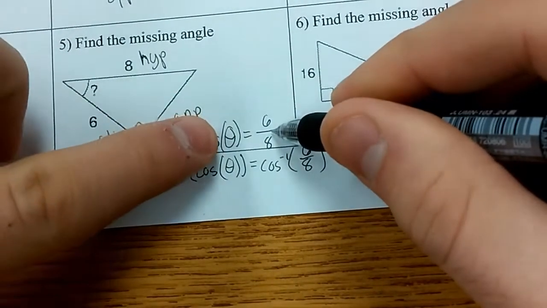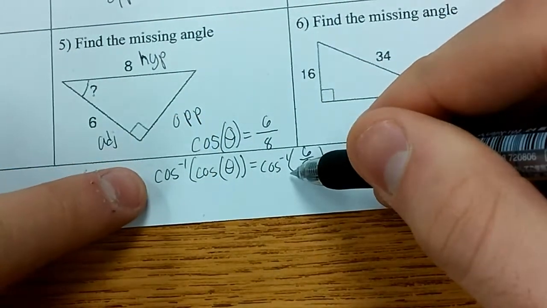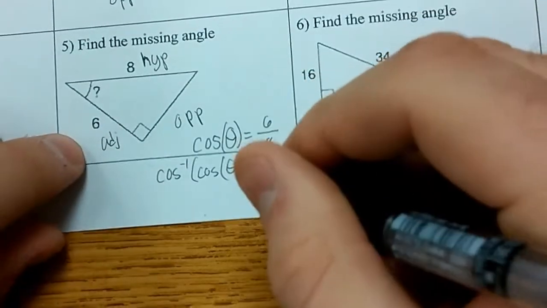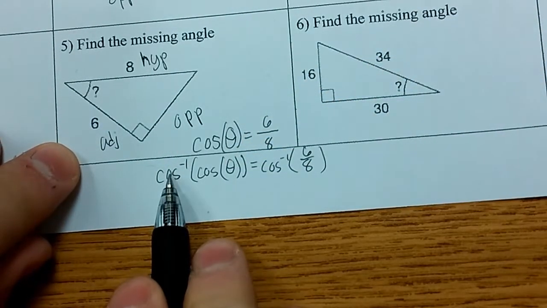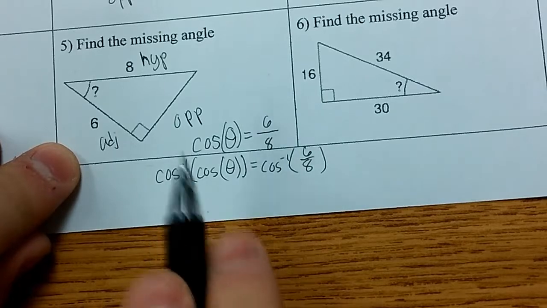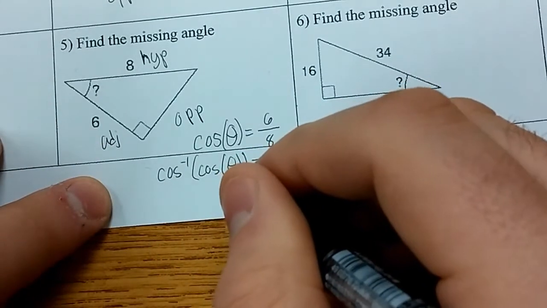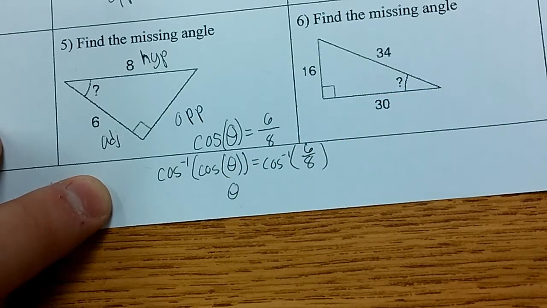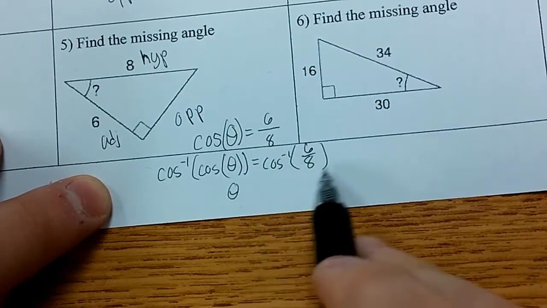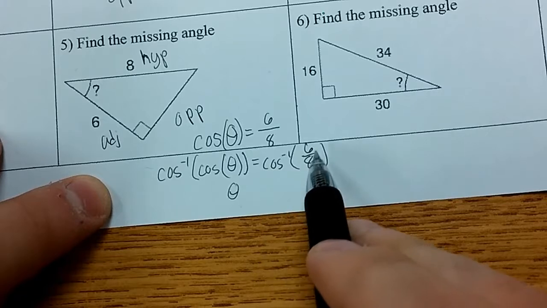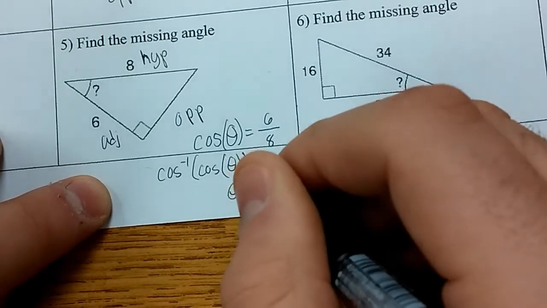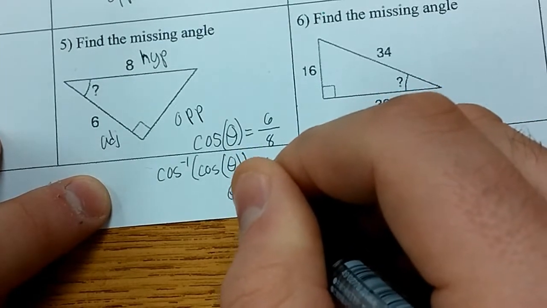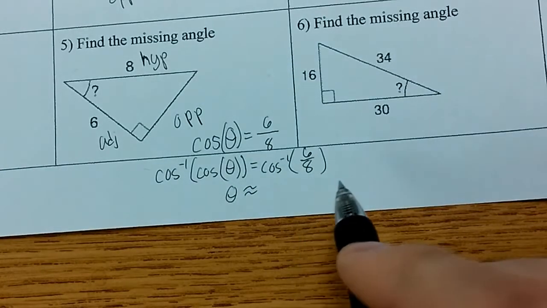So I've just taken this equation. I've done inverse cosine to both sides. And the whole point of that is inverse cosine of cosine theta is kind of like square rooting a square. You end up with the original number. So in this case, they cancel out and leave the theta. This right here, inverse cosine of 6 over 8, you can type that into your calculator. You're going to get some kind of decimal.